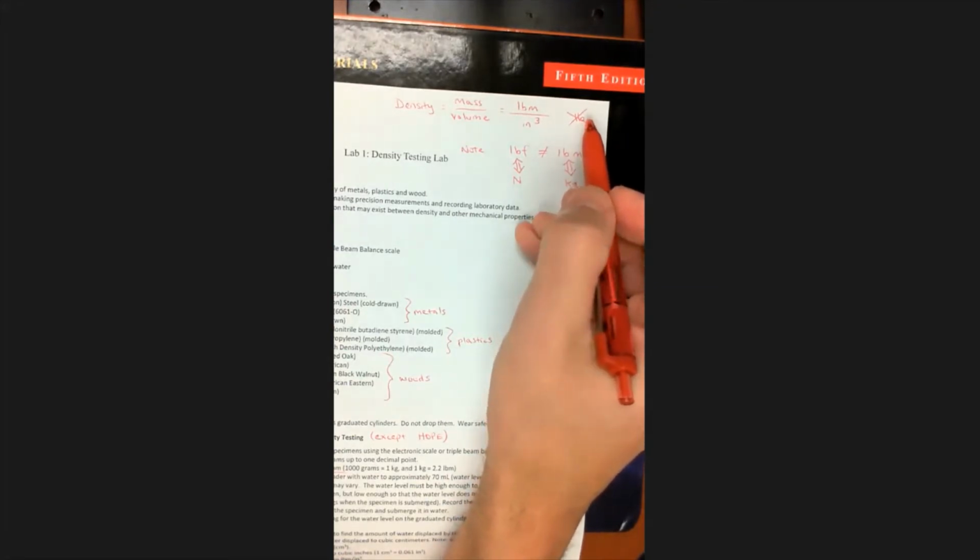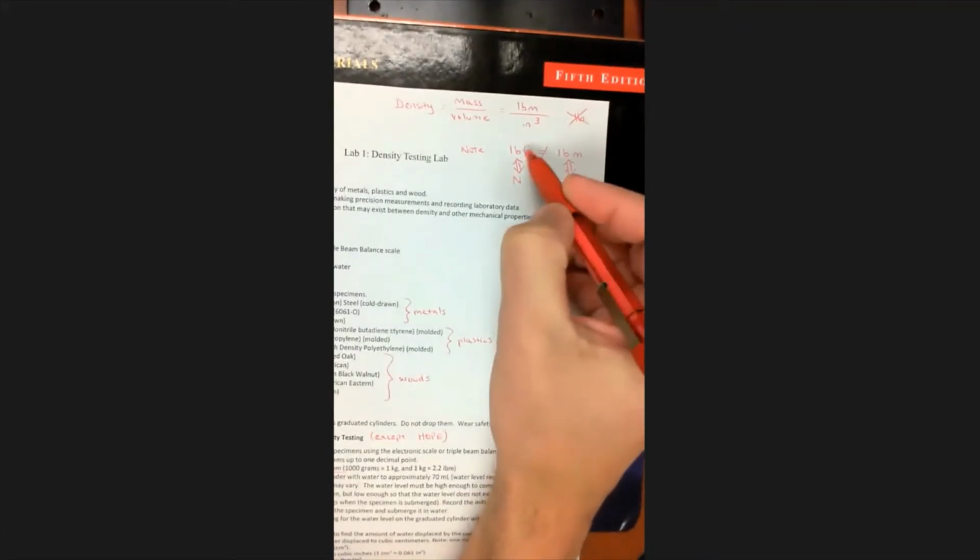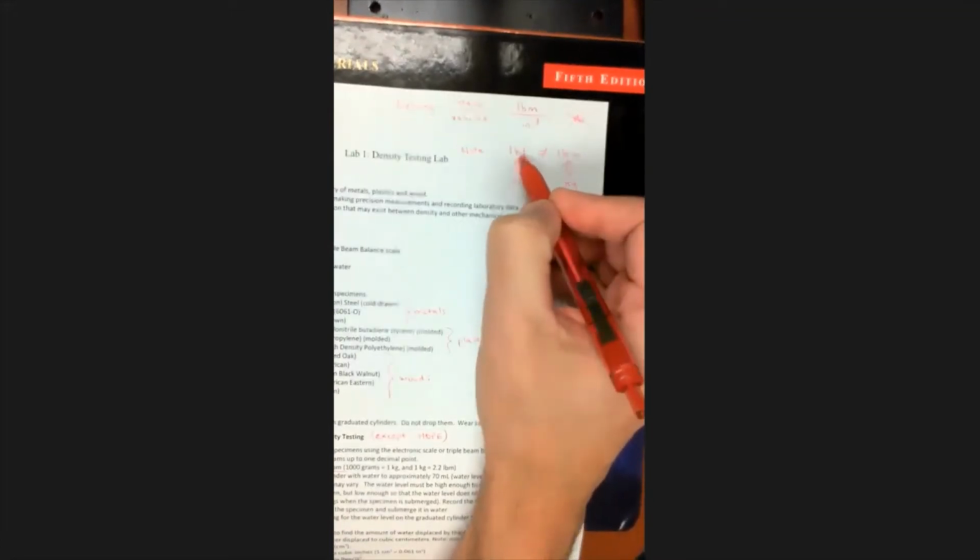LB is not really a valid unit at all. You have to be careful when you're using the quote-unquote pound. You're actually referring either to pounds force or to pounds mass, but they're two different things. One is a mass and one is a force.